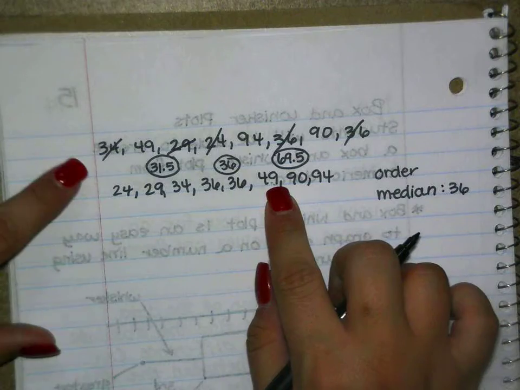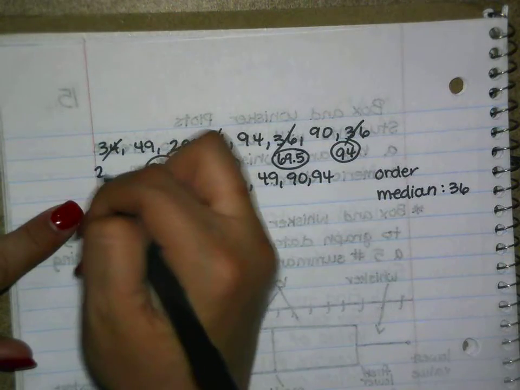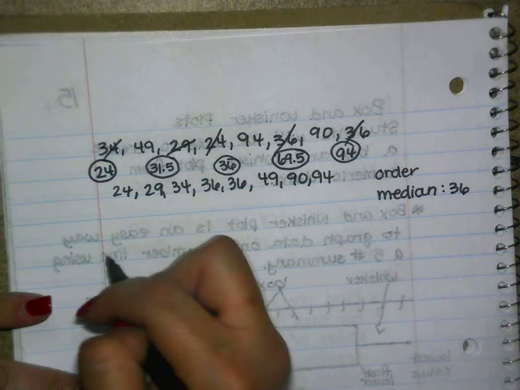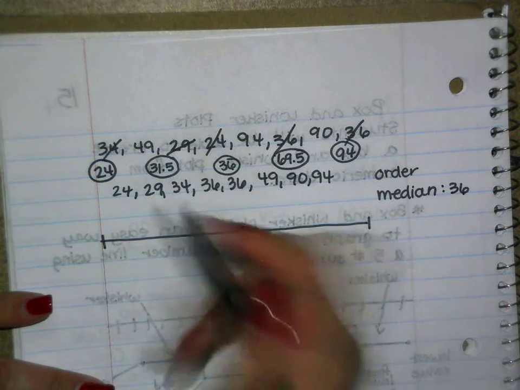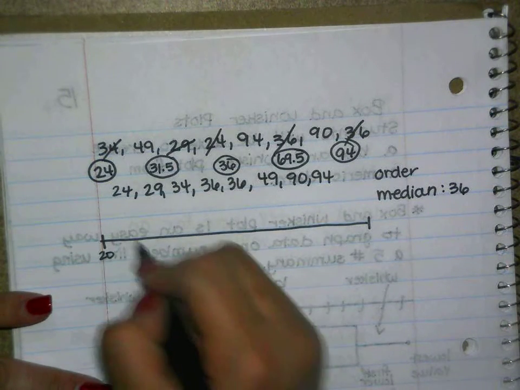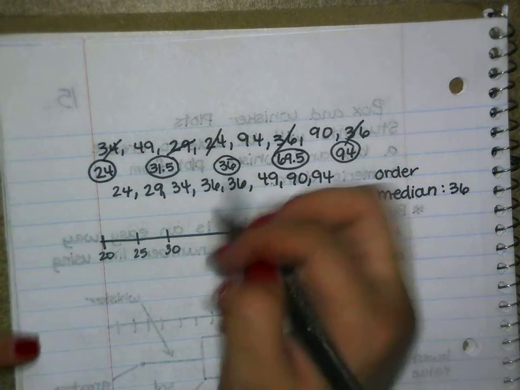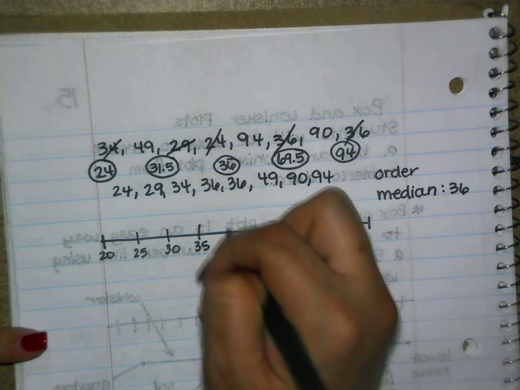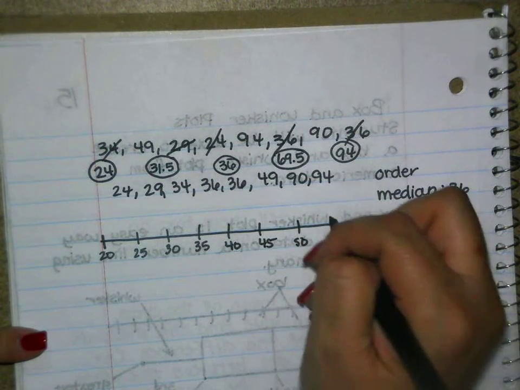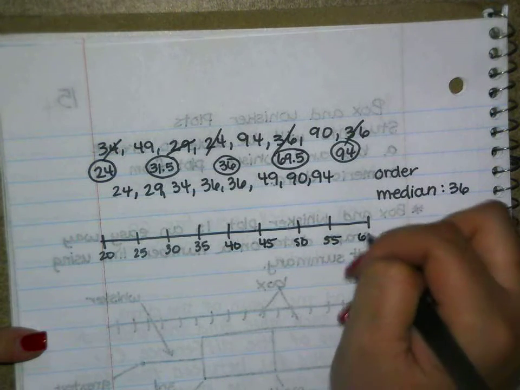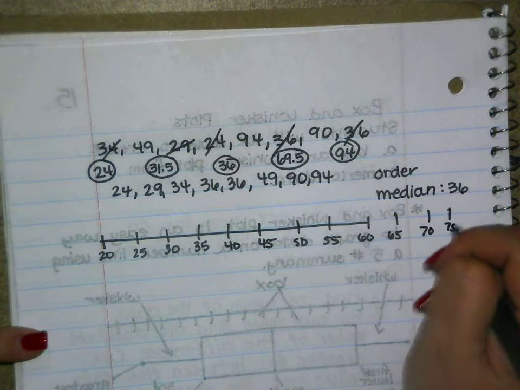So we can now draw our number line, and let's go 20, 25, 30, 35, 40, 45, 50, 55, 60, 65, 70, 75, 80. Ooh, and then we'll just put 95 because I can't squeeze any more in. Normally you probably should have done that a little bit more carefully.